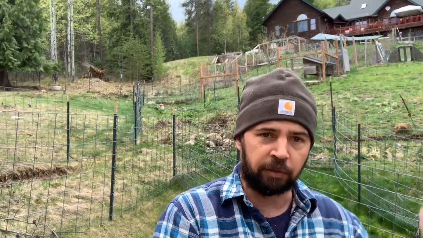One of the best things you can do to establish or restore riparian areas is to get shade onto the ponds and onto the streams. So that's what we're going to do today. I'm just doing a little small section here, but I want to show you how we're going to do that. So let's get to it.